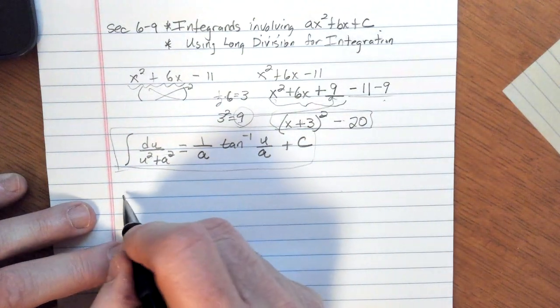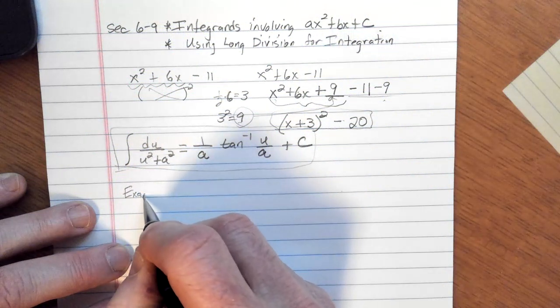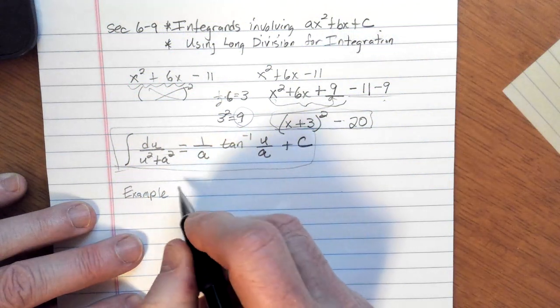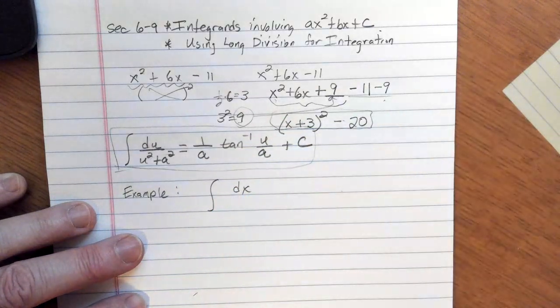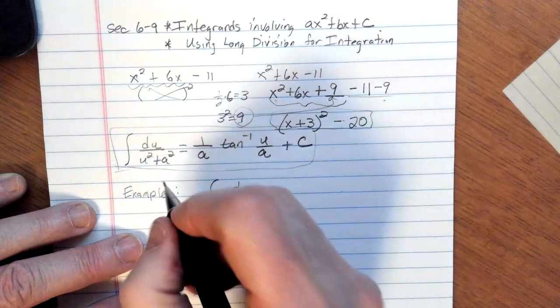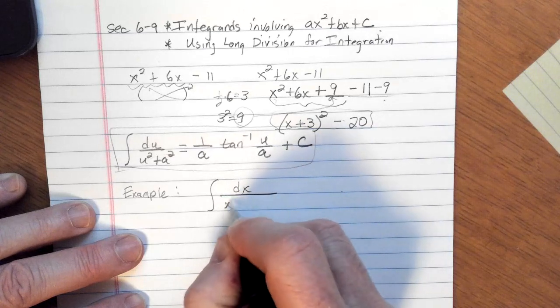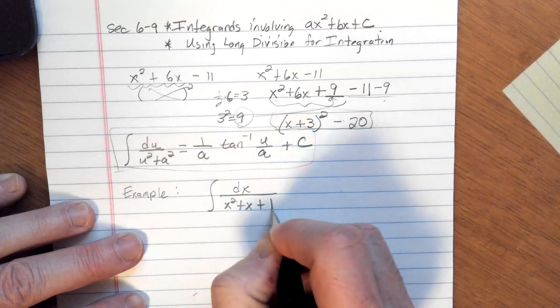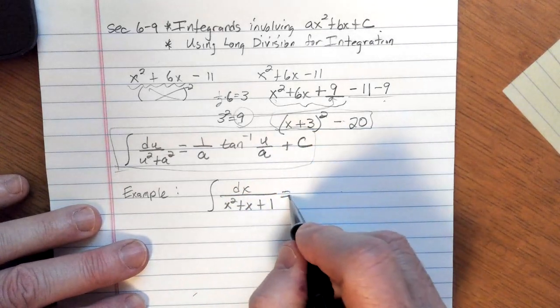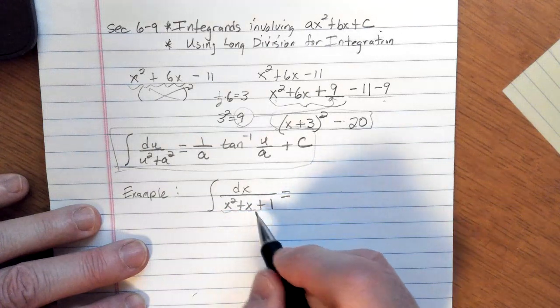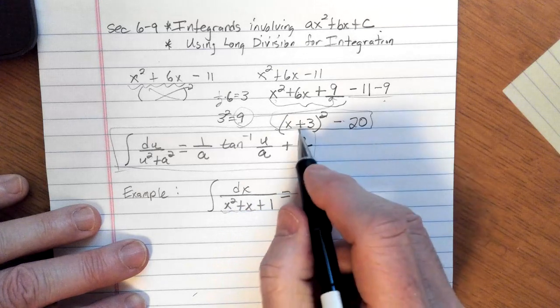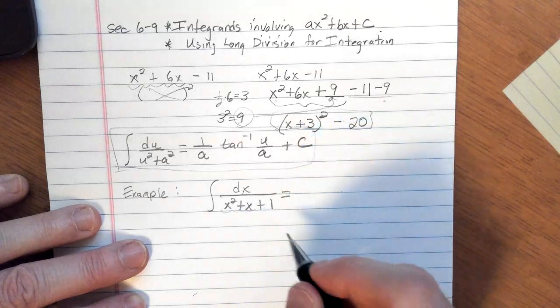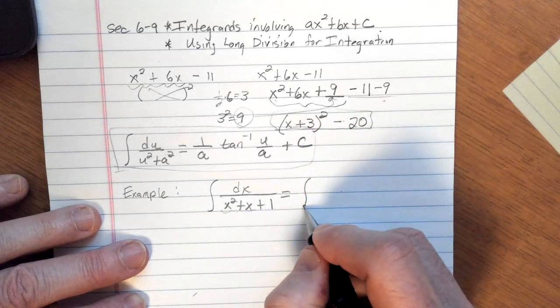So as an example, let's look at this problem. Let's look at the integral of dx over x squared plus x plus 1. I want to complete this square right here. This can't be written as a quantity squared like that right there. So what I want to do is rewrite it that way.